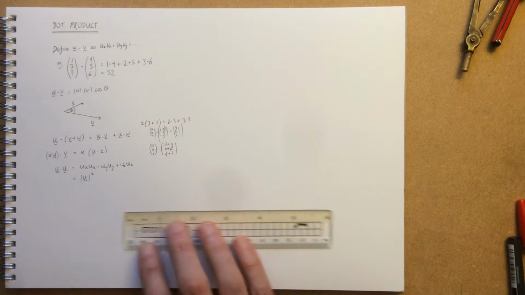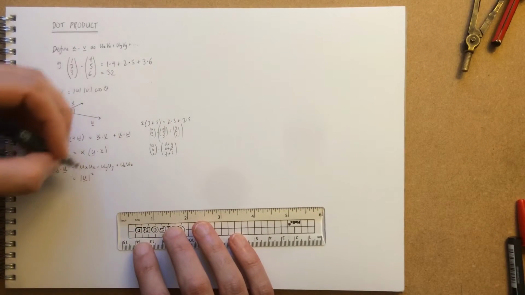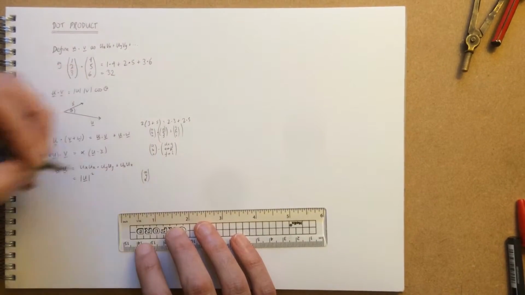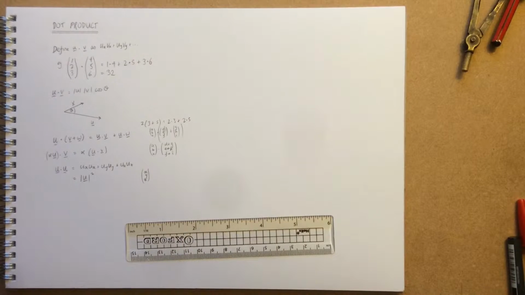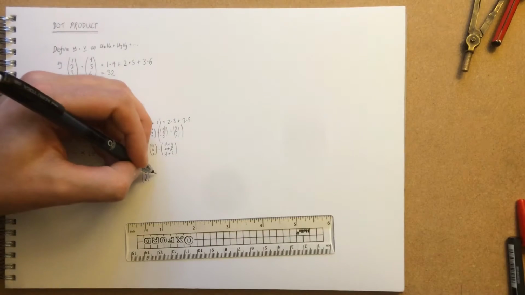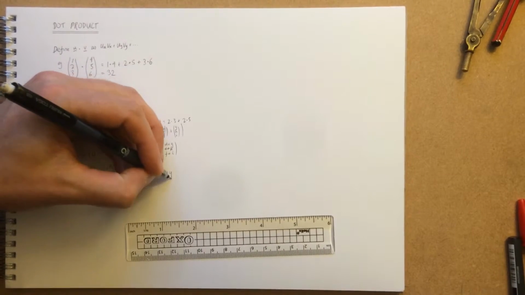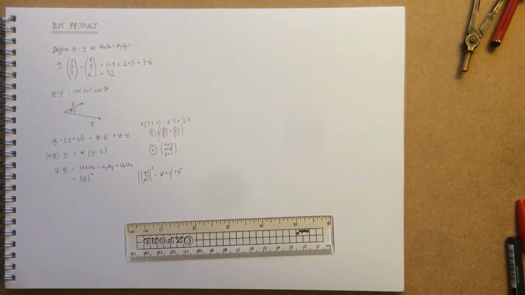If I've got a vector x, y, z, and I want to find the square of the length, that's just x squared plus y squared plus z squared. I'm using 3D examples, but this holds in n dimensions.